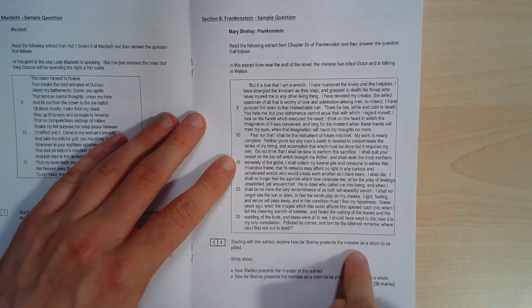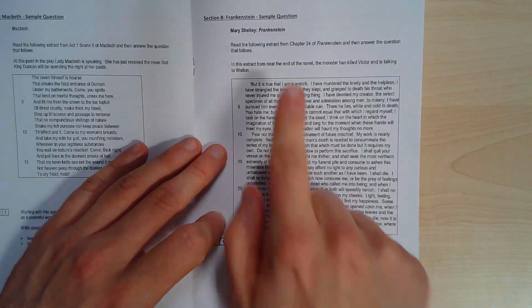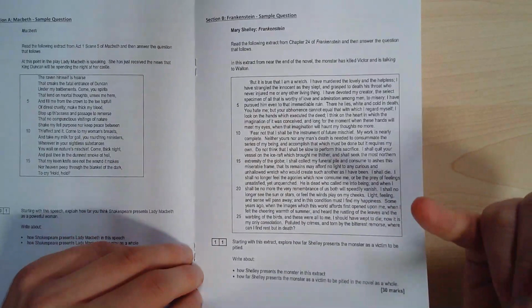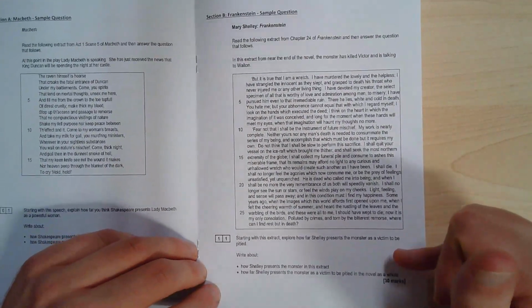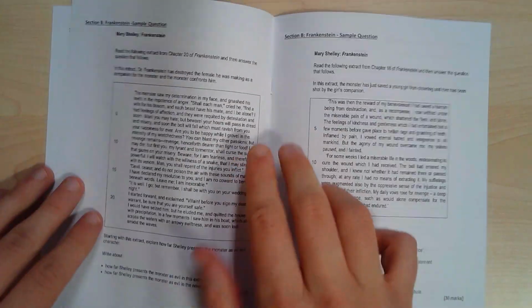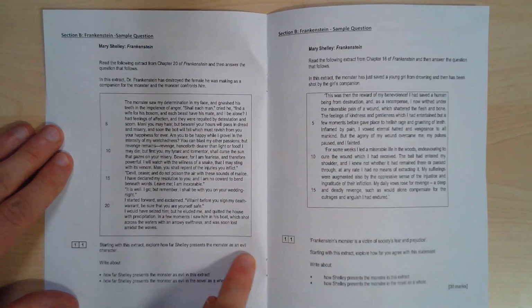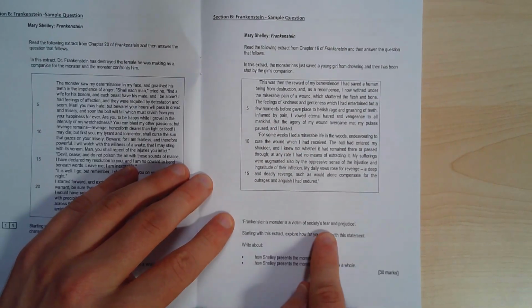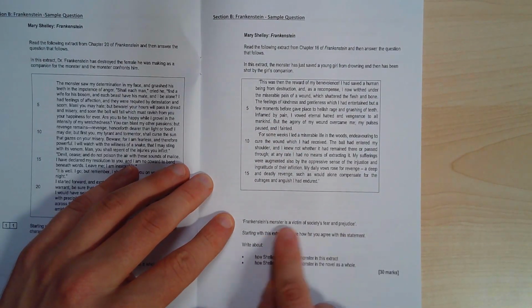How far does Shelley present the monster as a victim to be pitied, with an extract from the end of the novel? So this is an exam paper that AQA have used in the past. Monster as a victim to be pitied, and the end of the novel. Chapter 20, the monster is an evil character, and chapter 20, so close to the end. Frankenstein's monster is a victim of society's fear and prejudice, so the monster is a victim with chapter 16.